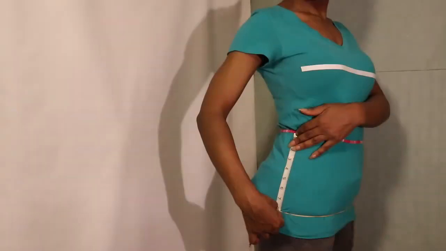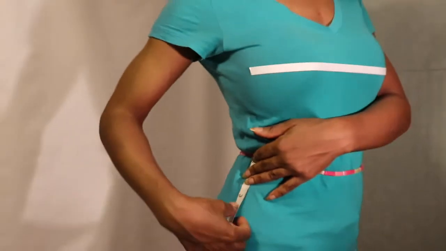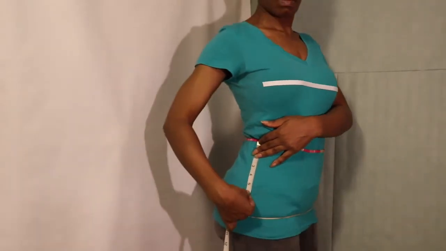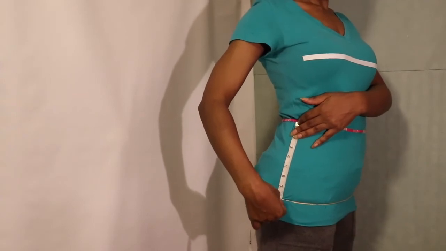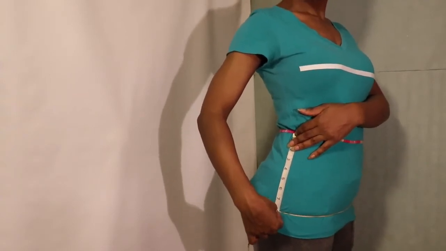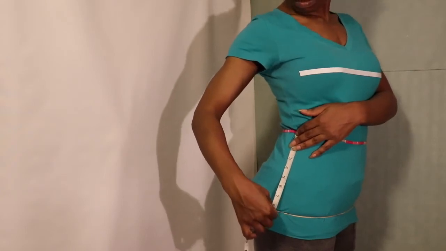To start, you will need two measurements, your hip depth measurement and your front hip arch measurement. The hip depth measurement is measured at the side, and this measurement is used to draft the front and back sloper. The hip depth measurement is measured from the waist to the hip level. The hip level is the widest part at the hip area.